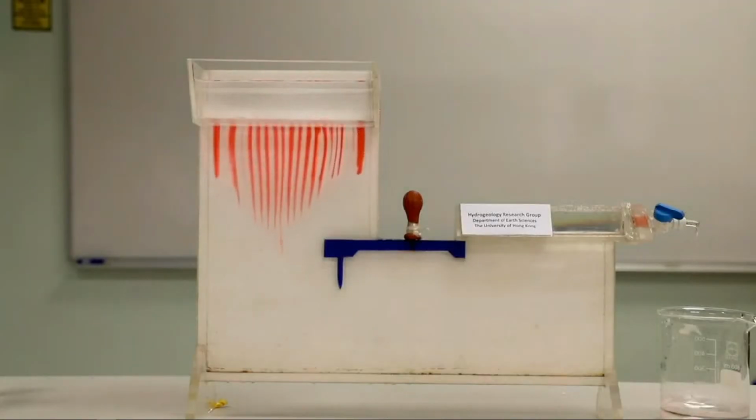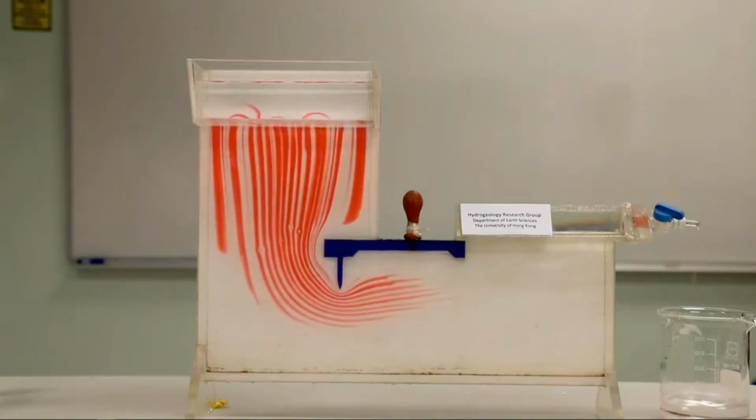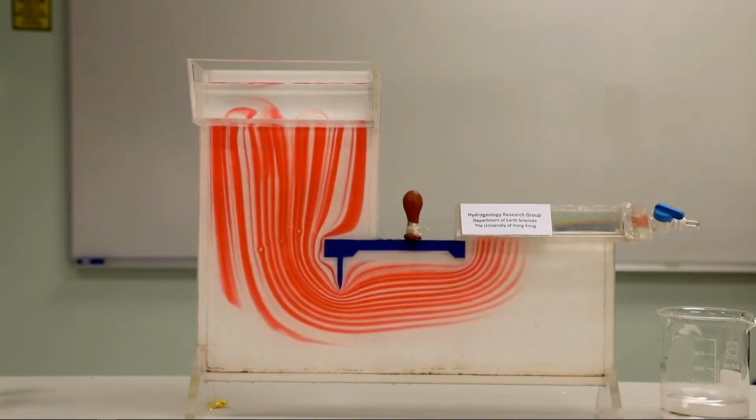This is the system that we drew the flow net for. Notice the similarity of the lines indicated by the dye and the lines drawn in the flow net.